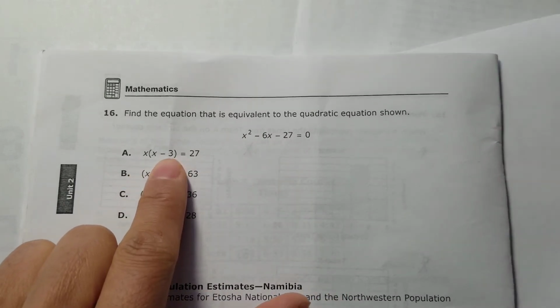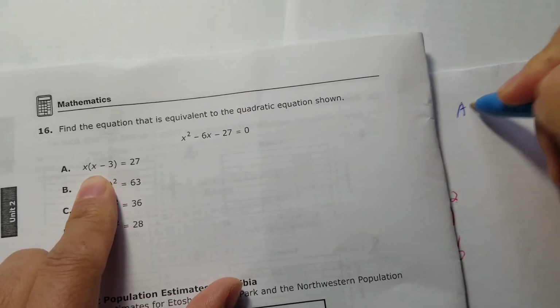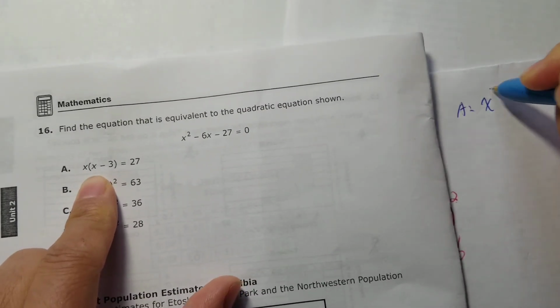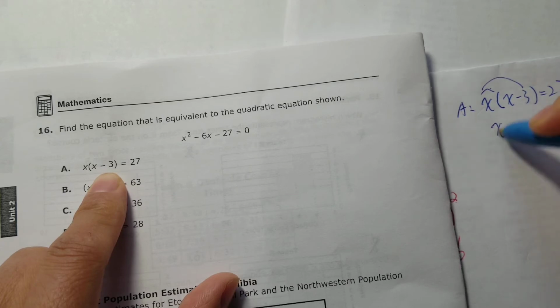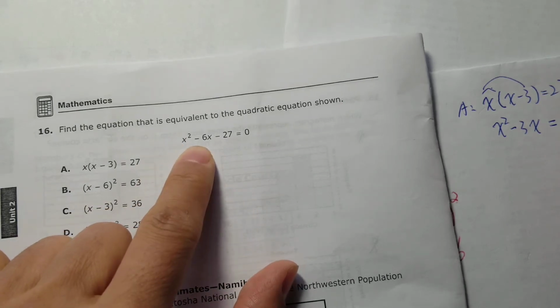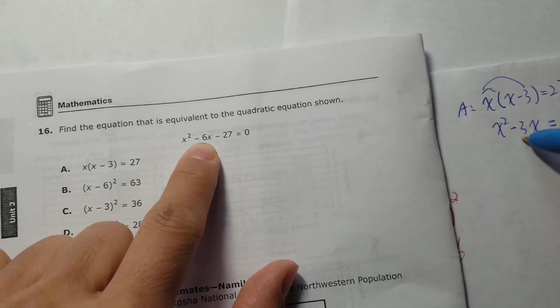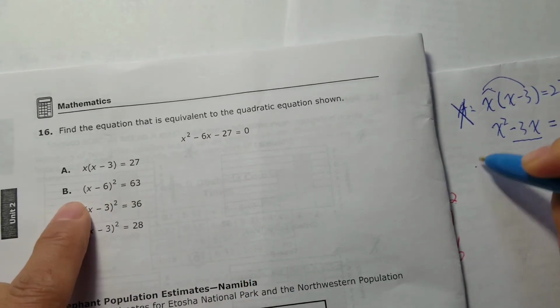So let's do the first one. I have part A. I have x times x minus 3 equal 27. Distributive law, I have x squared minus 3x equal 27. Check the original. No. Negative 3x and negative 6x doesn't match. Okay. Part B.